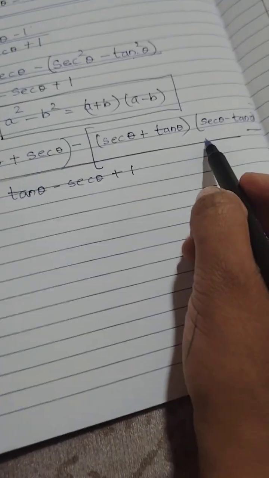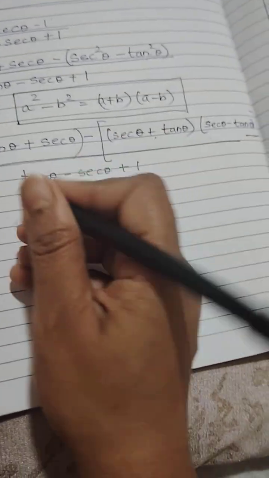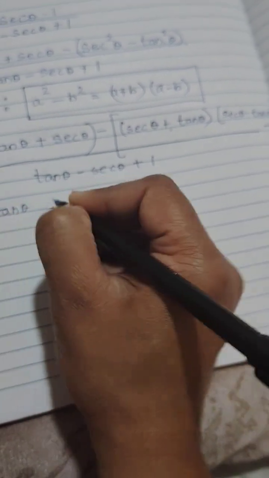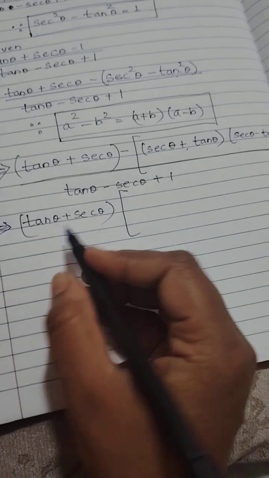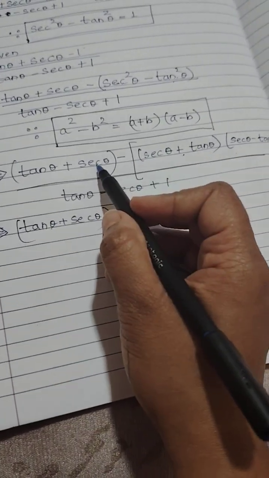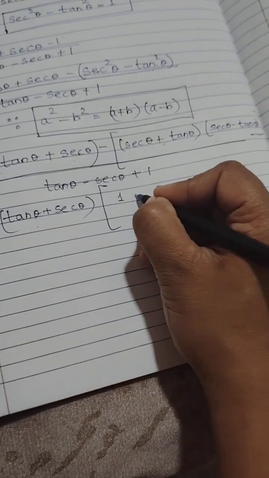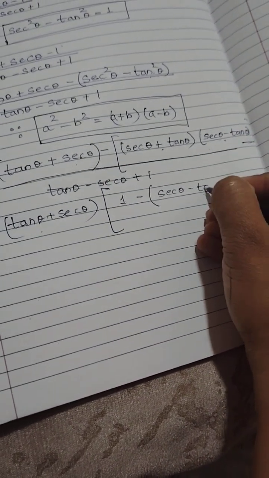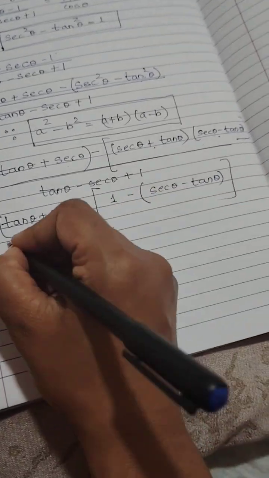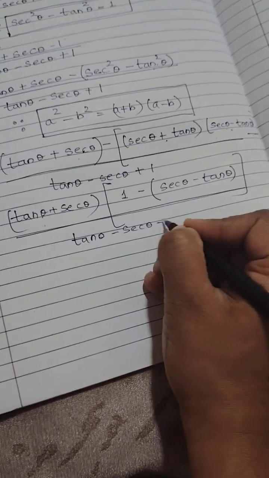So how will it be? This is one bracket and this is another bracket. From these two brackets, what is common? Tan theta plus secant theta is common. So let us take it out common from these two brackets. If I take tan theta plus secant theta out, what will be remaining? This will be 1 minus what is remaining here, secant theta minus tan theta, whole divided by tan theta minus secant theta plus 1.